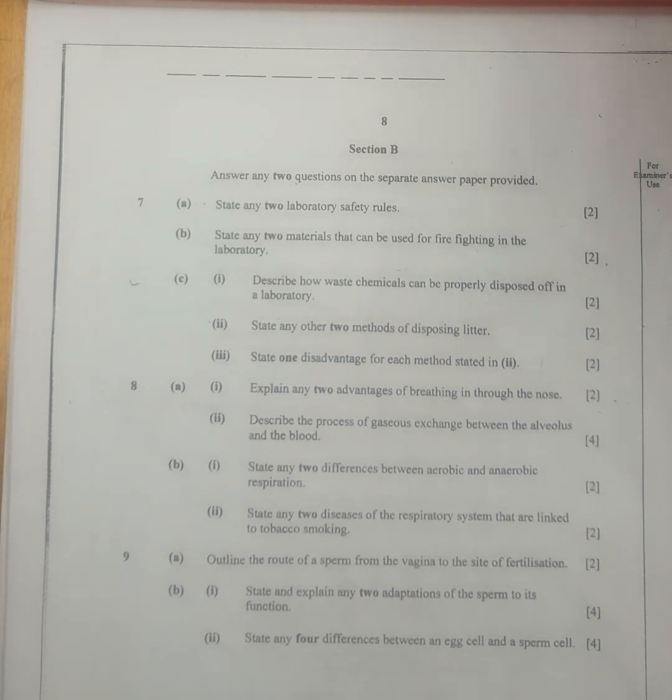The materials that can be used for firefighting in the lab are fire extinguisher, fire resistant hoods, fire blankets, and emergency shower and eye wash stations. And then on C part 1, we're supposed to describe how waste chemicals can be properly disposed of in a lab. So we need to identify waste and separate waste by hazard class, e.g. flammable or corrosive. Use designated waste container. Avoid mixing chemicals that are incompatible, and consider using hazardous waste disposal services.